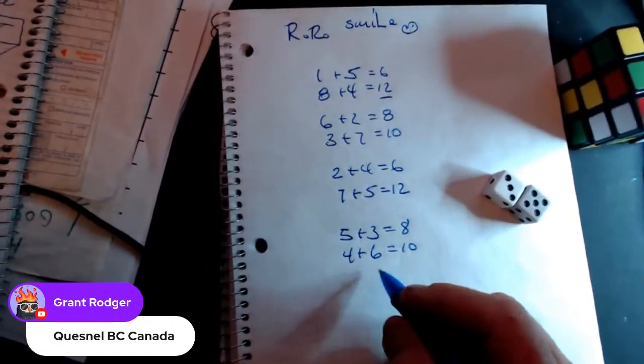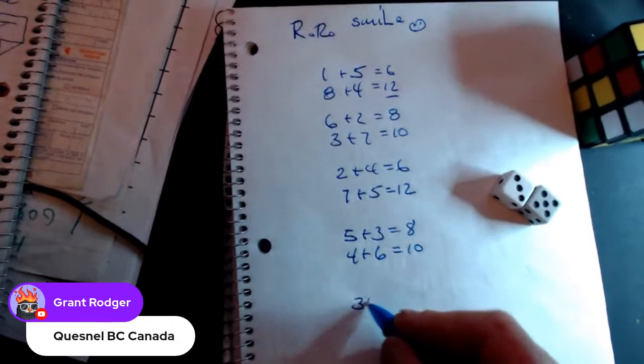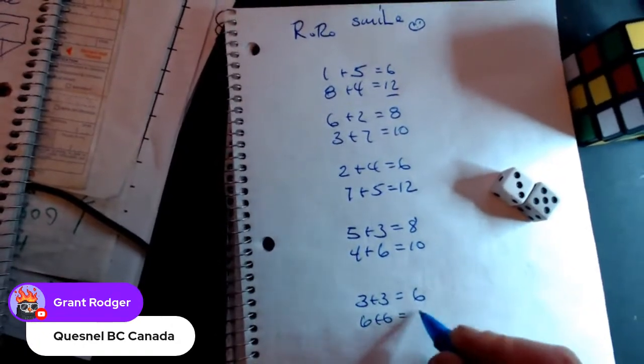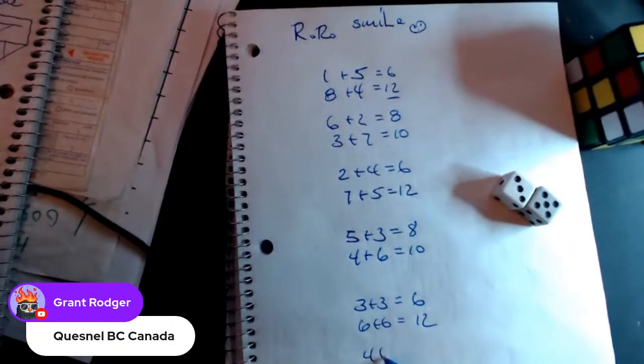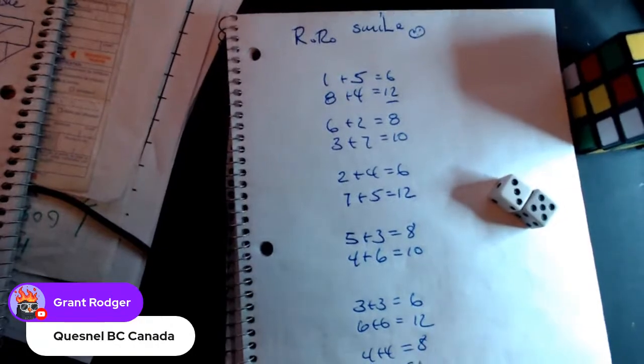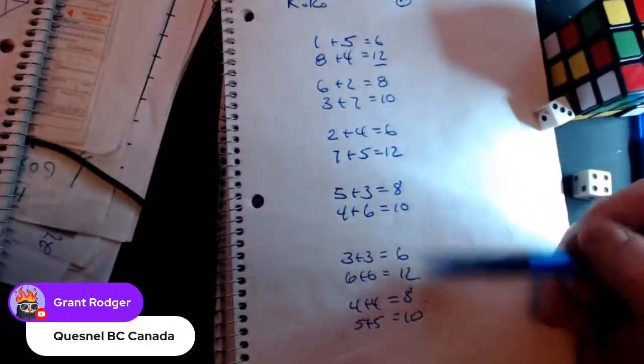Did we do them all? Oh, and then we're going to do 3 and 3 equaling 6, to where we have 6 and 6 equaling 12, to where we have 4 and 4 equaling 8, to where we have 5 and 5 equaling 10. So do you notice that it's 10, 12, 10, 12?